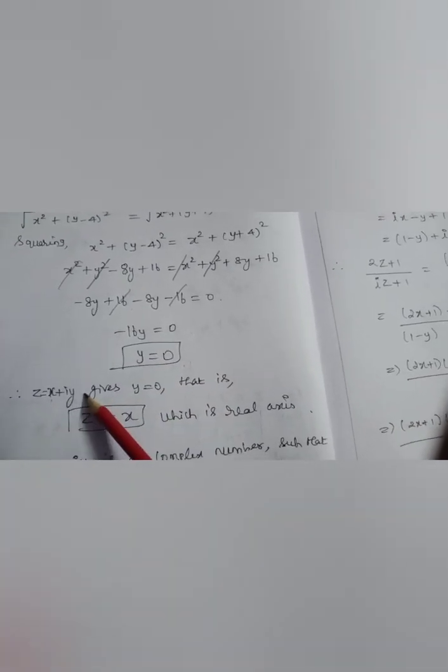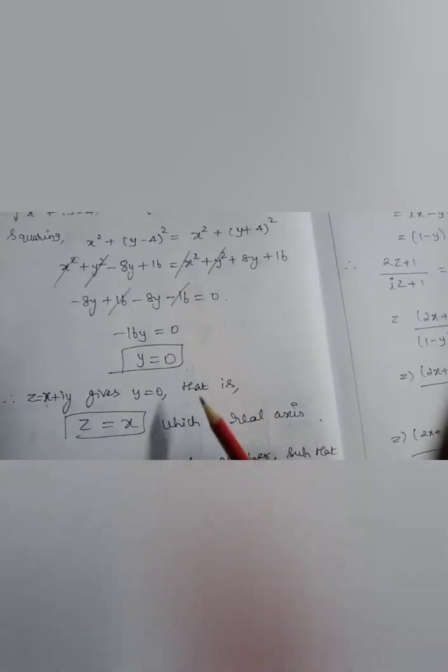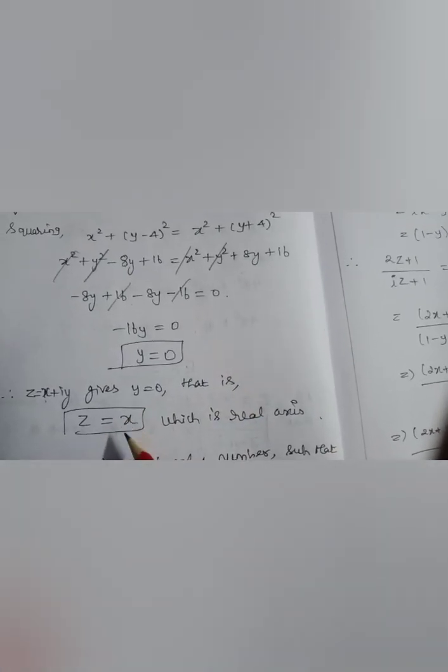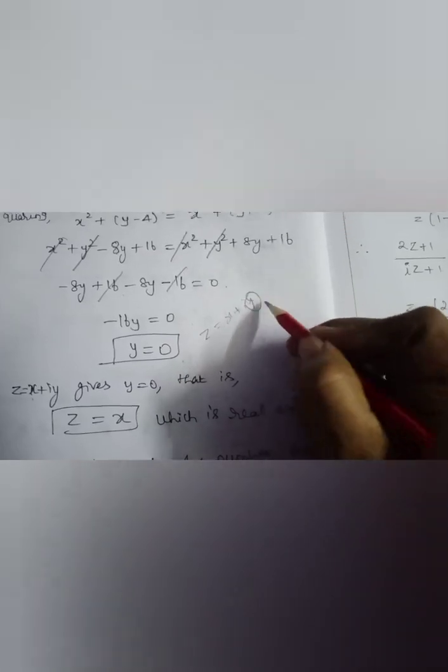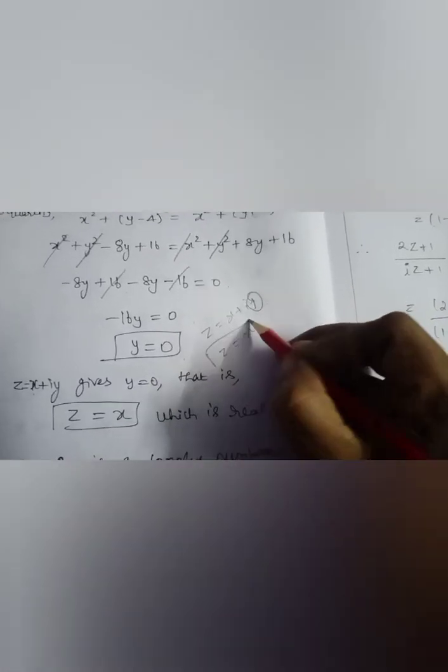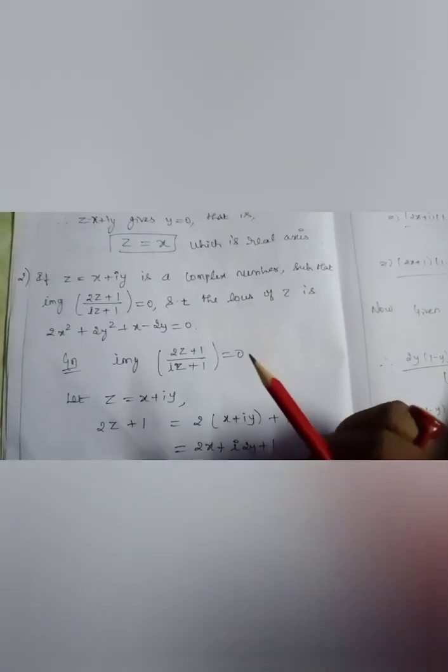So from this z = x + iy, giving y = 0, which is nothing but z takes the value what? z = x + iy. When y becomes 0, z obviously takes the value x. And what is x? Real, which is in the real axis. So we have proved it.